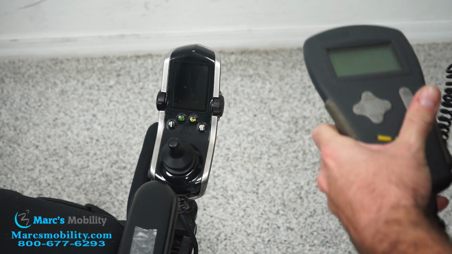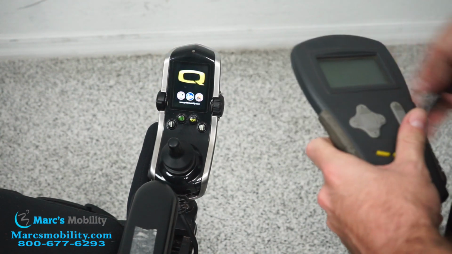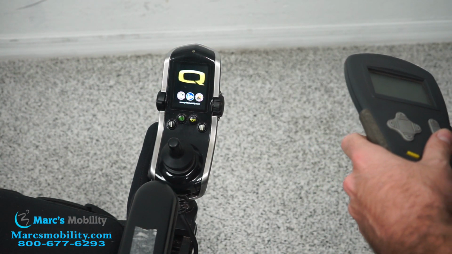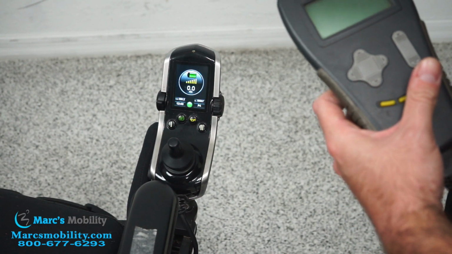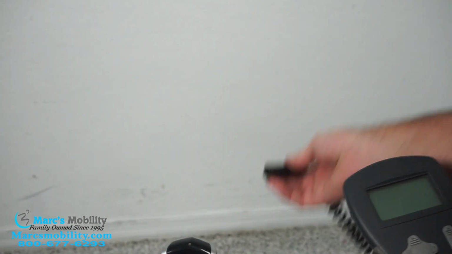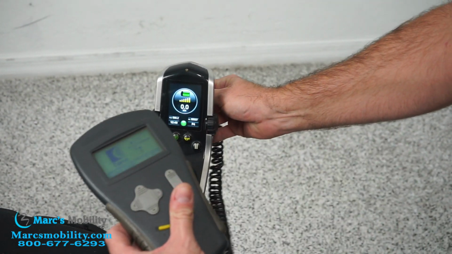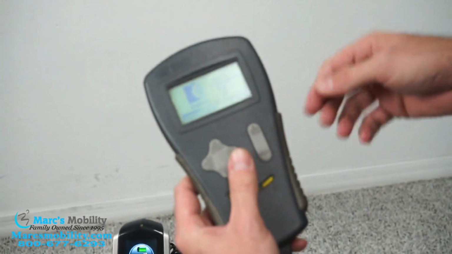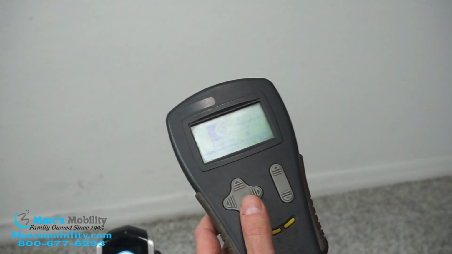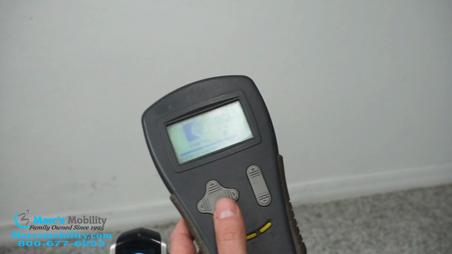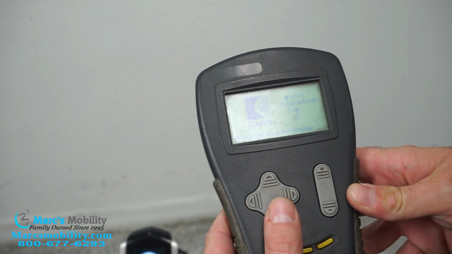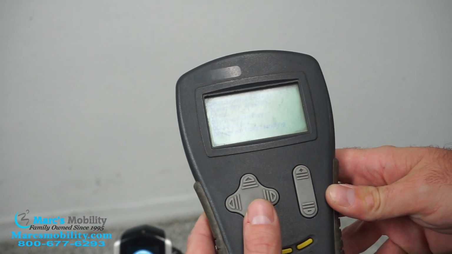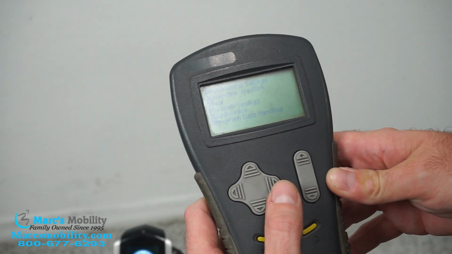So what you're going to want to do, obviously, start by turning on your joystick. You're going to need that to power your programmer. Joystick's on. I'm just going to take this and it plugs in right where your charger plugs in underneath the joystick. Once it's in, you should start getting this loading screen on here. It'll take a few seconds to get ready. Okay, and now we're into the programming.